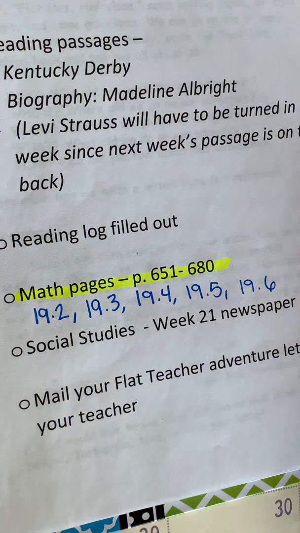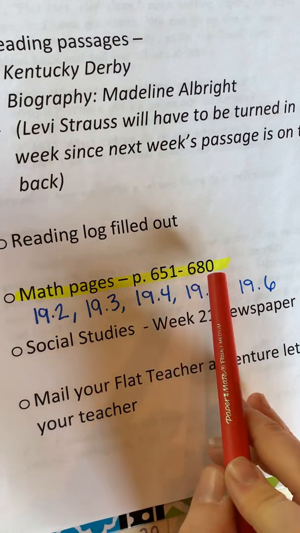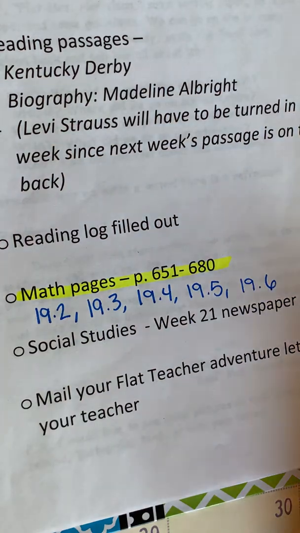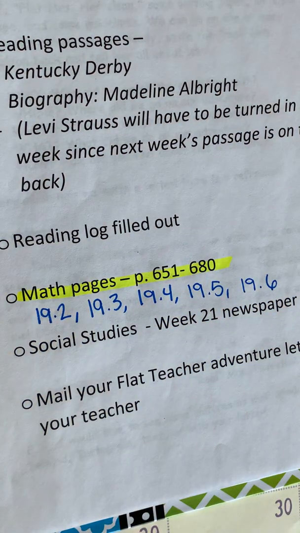All right, this is going to be your first math lesson for April 27th through May 1st. So you're going to tear out pages 651 to 680. Now, I've broken it down by lesson. So it's really 5 lessons. So I would really think about that and try to at least do 1 lesson a day if you can.